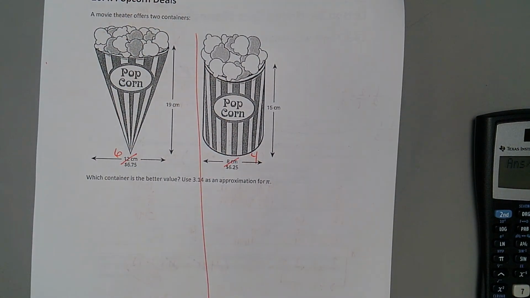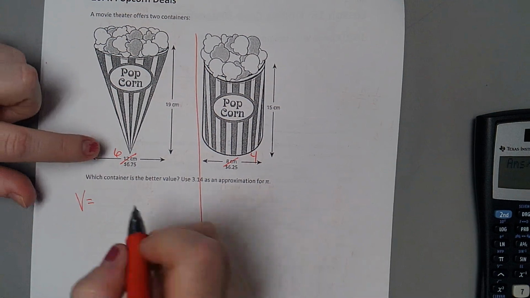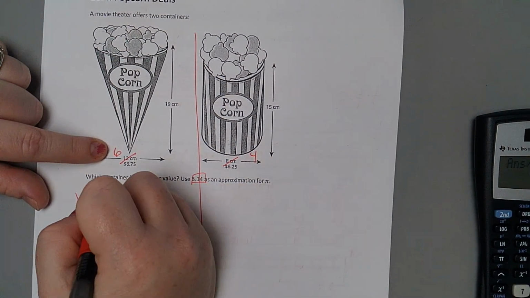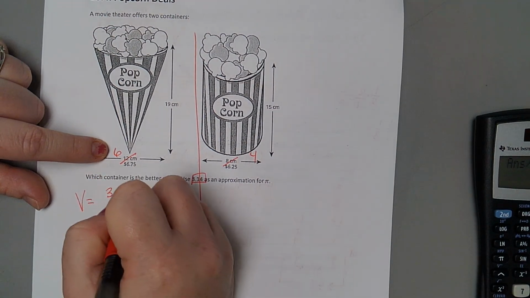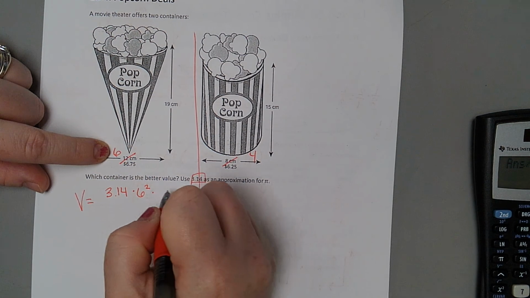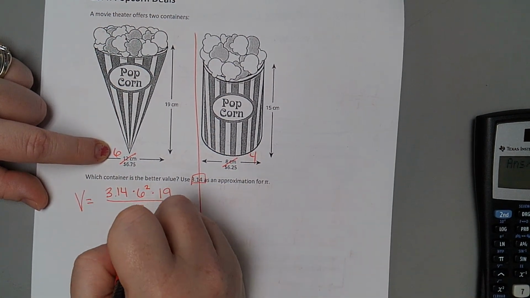Now we can fill in all of our equations. Volume of a cone. It tells us to use 3.14 for pi. So 3.14 times my radius squared times my height, all divided by 3.